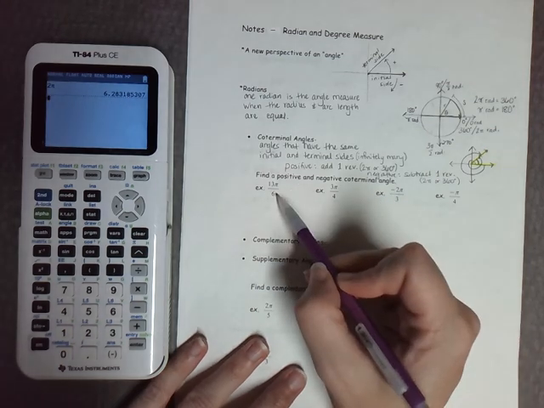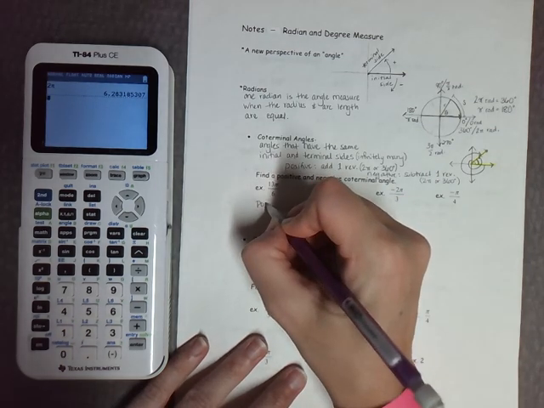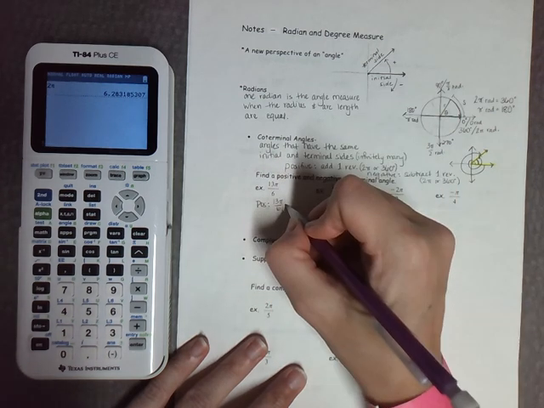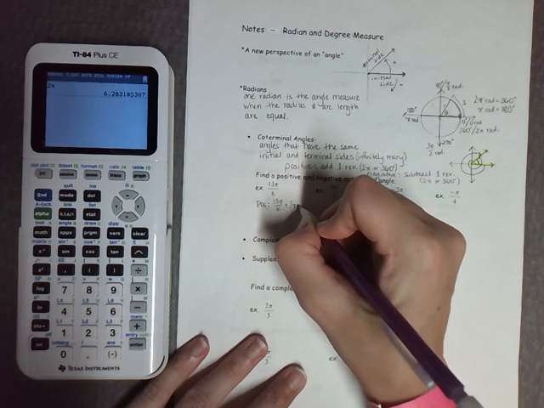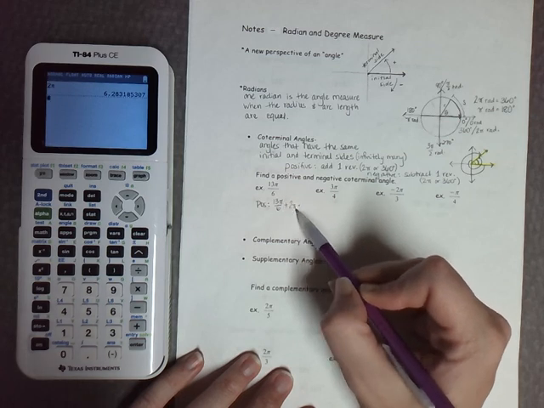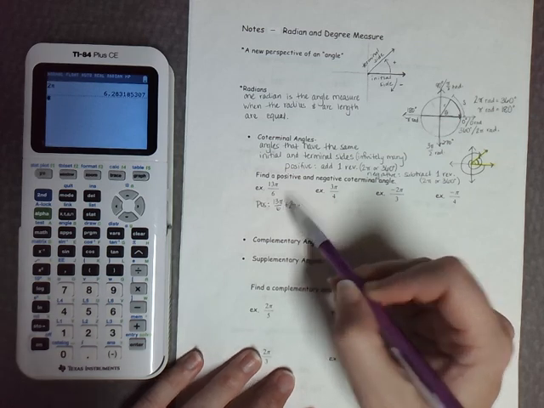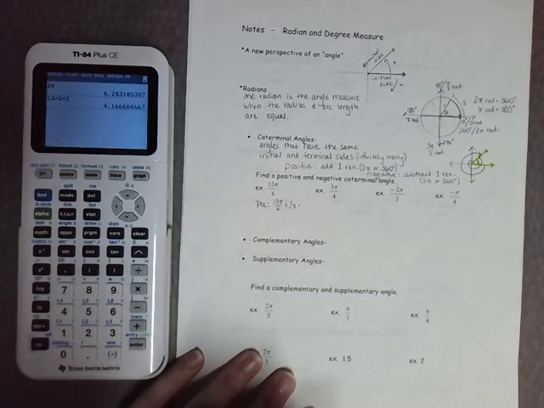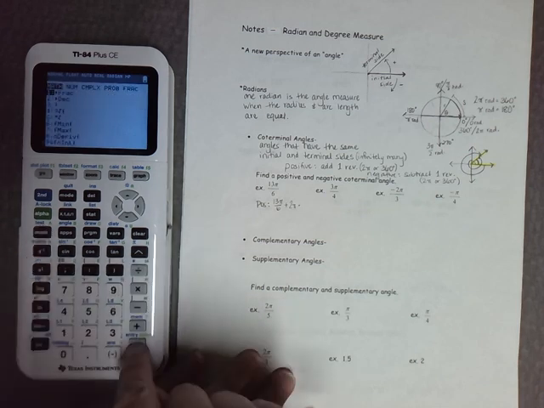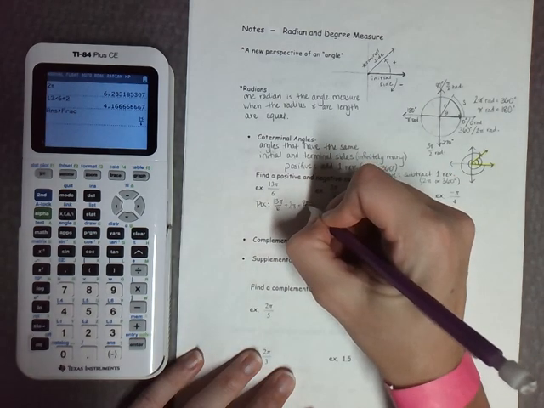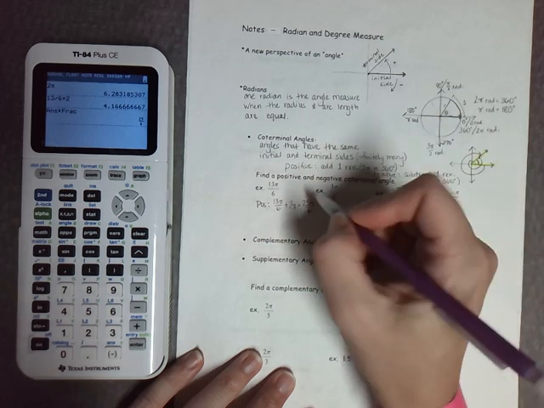All right, so for 13 pi sixths, let's find my positive coterminal angle first. I'm going to take 13 pi sixths and add to that 2 pi. When you type this in the calculator, since both things that you're adding have pi's in them, you do not type the pi. You're going to type 13 divided by 6 plus 2. You're going to get that decimal, then you're going to change that to a fraction. To do that, you hit math, fraction, and enter, and you get 25 sixths. So our answer is 25 pi sixths.